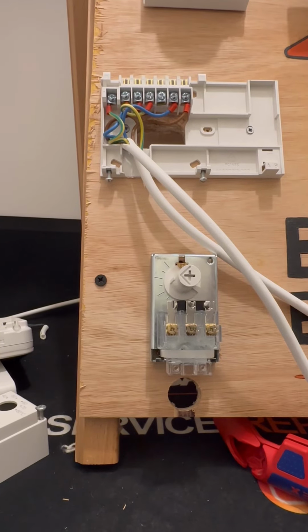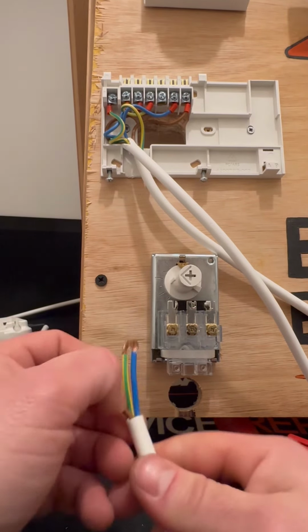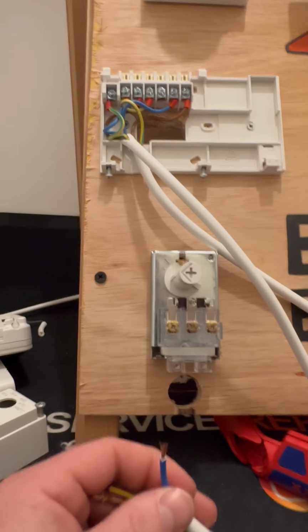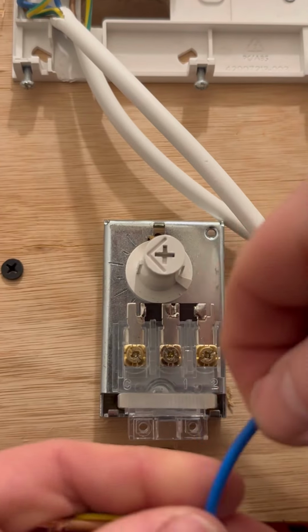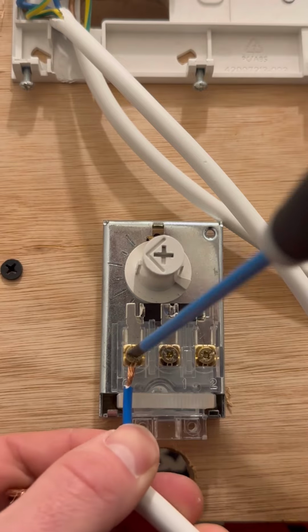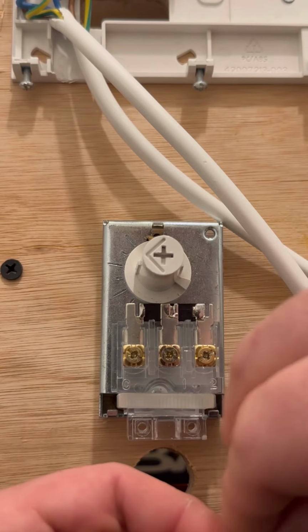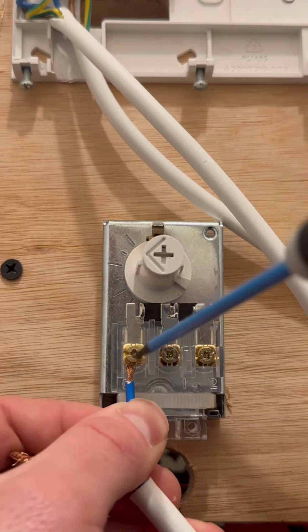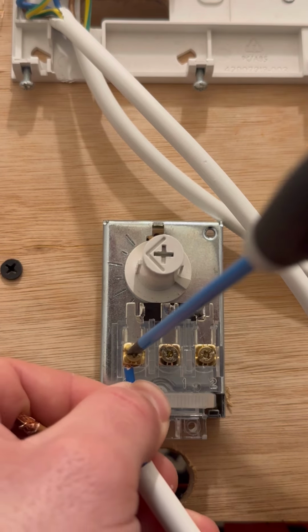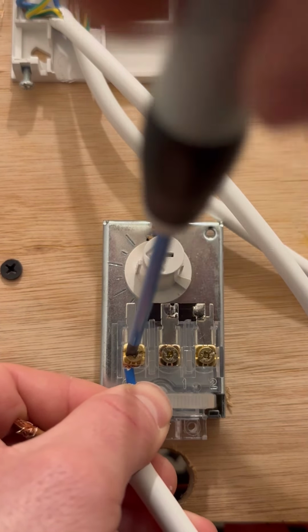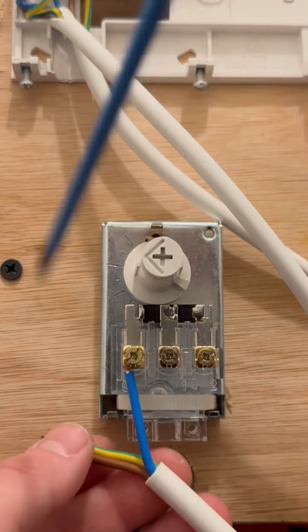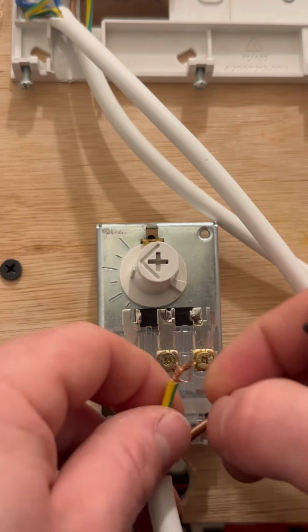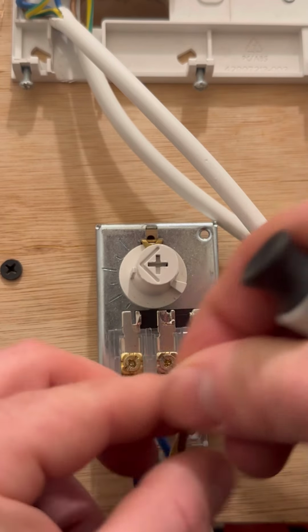Gonna need a 3 core. So hot water on in the 10-way was blue, so we'll do this one as blue. And hot water off was earth.